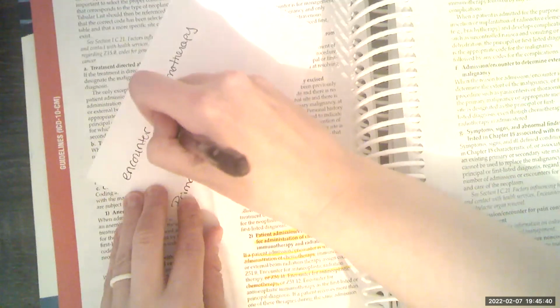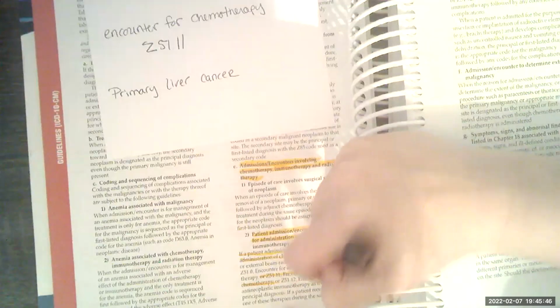And it just states exactly what I had in the slide. If an encounter is for the administration of chemotherapy, and then here is that part that I skipped over, encounter for anti-neoplastic chemotherapy, Z51.11. So here we have encounter for chemotherapy, and then we'll have that primary liver cancer. And that's going to be the first listed or principal diagnosis.